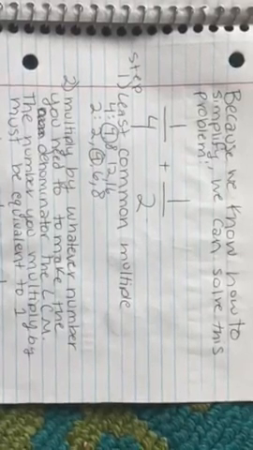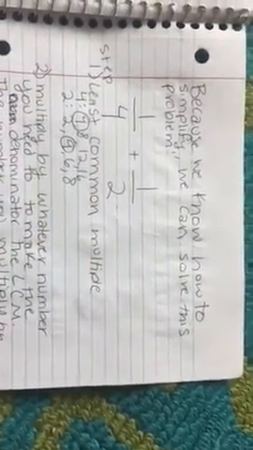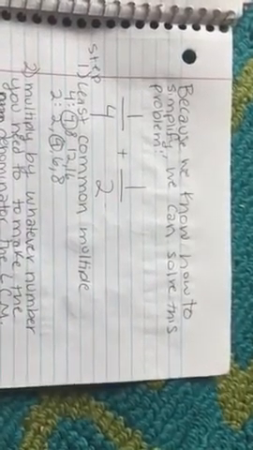So what we're going to do for step 2 is multiply by whatever number you need to make the denominator the least common multiple. The number you multiply by must be equivalent to 1. So kind of how we simplify, where if I had a number that was 2/4, I would divide it both by 2 and it would become 1/2. I'm going to multiply to get the numbers on the bottom to be the same. So 1/4, we know that we have to multiply it by 1 to get 4.